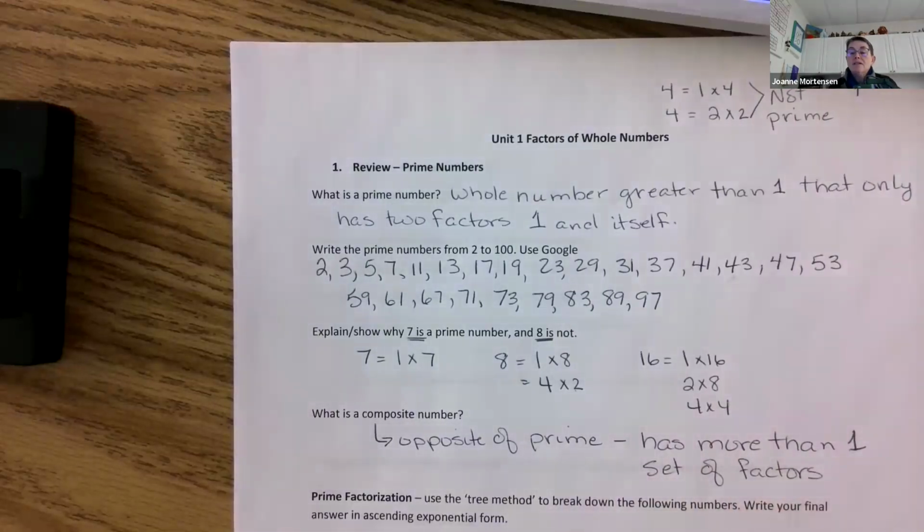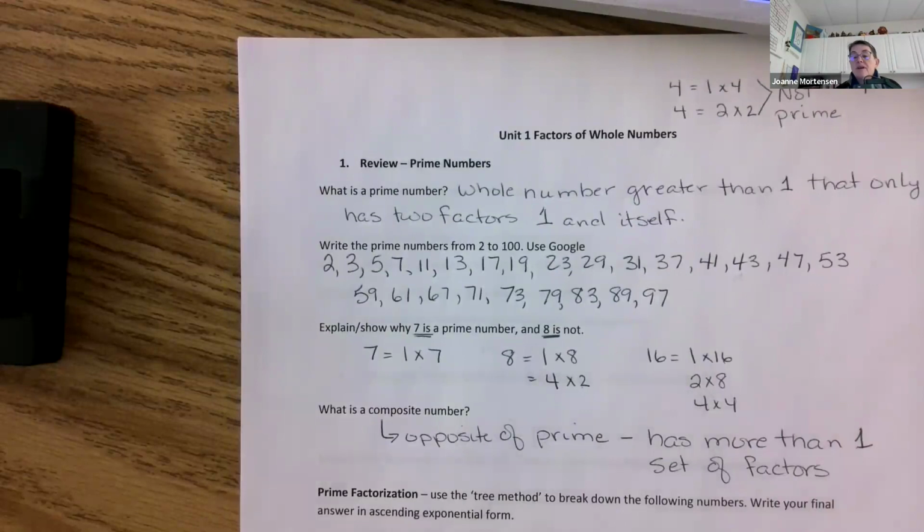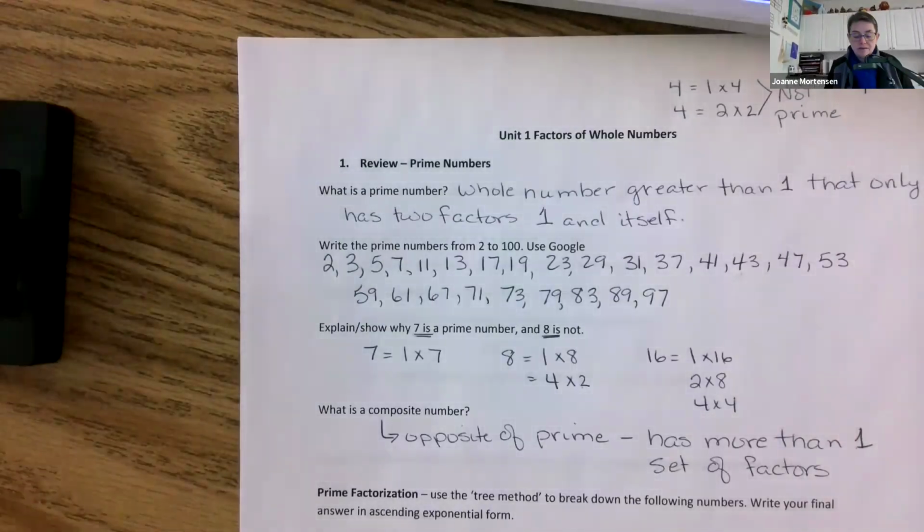And to be honest with you, on a test, I would probably then put 8 or 16 or some other set to show that I know the definition, but I also want to be able to say, and I can prove it to you. Like, here's an example.